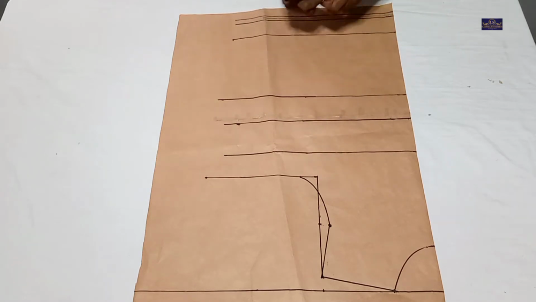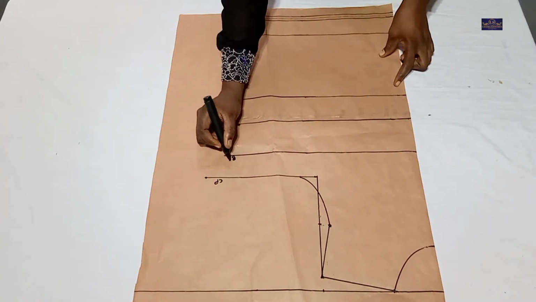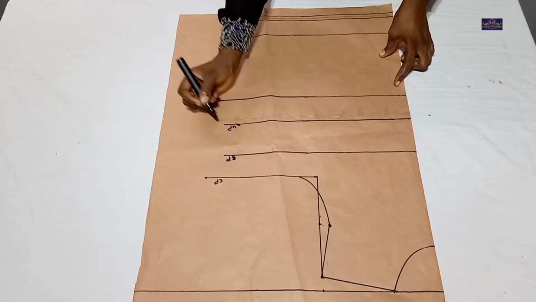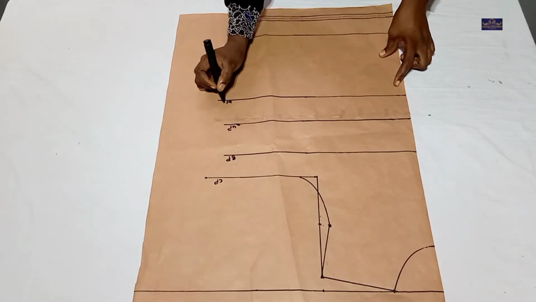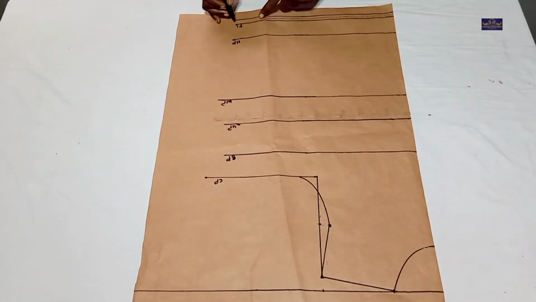Now, let me label these lines. This is my chest point. This is my bust point. This is my under bust point. This is my waist point. This is my hip point. And this is the full length of the blouse, and this is my seam allowance.